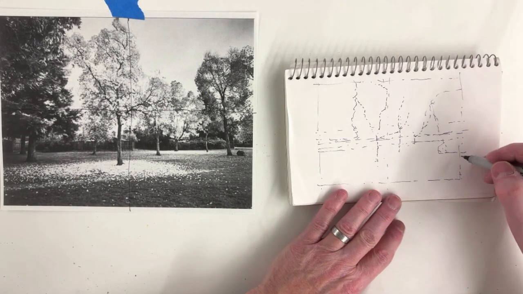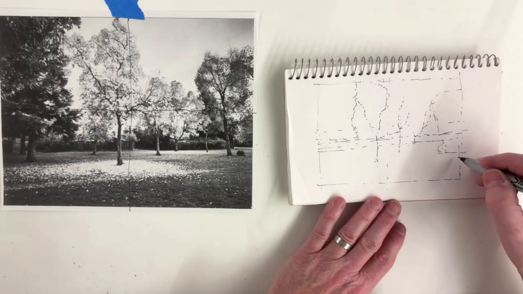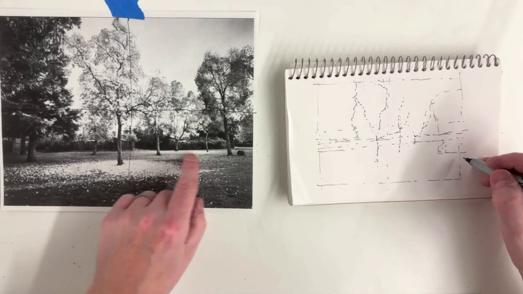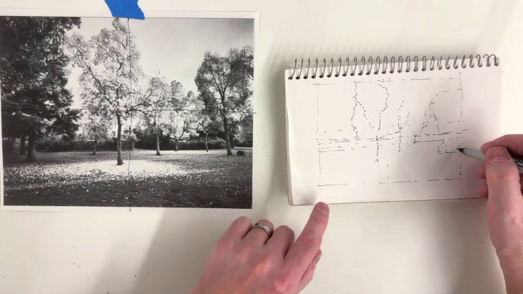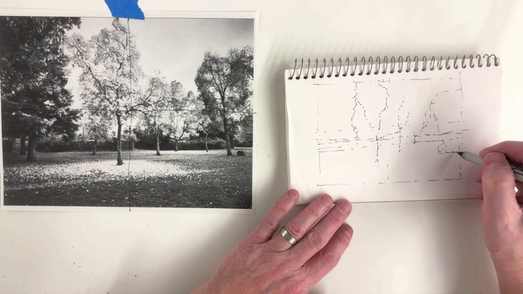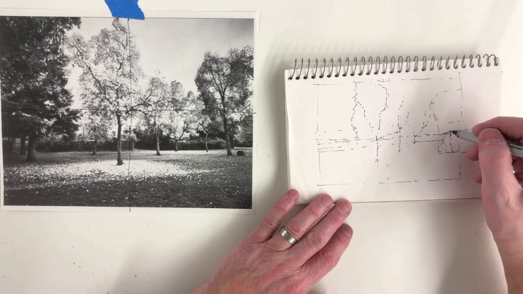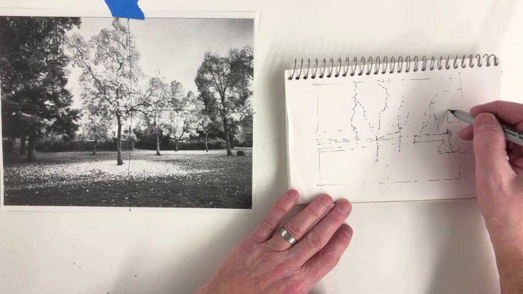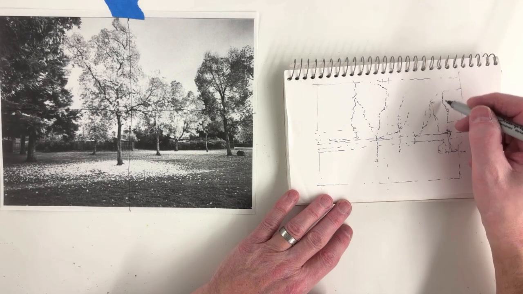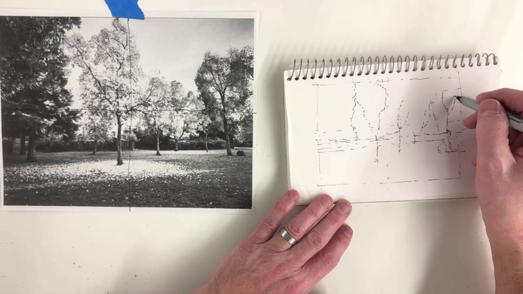Okay. This one starts about the same spot as this one, so I did something wrong here. So let's do that. Trunk kind of goes there and then does something there.